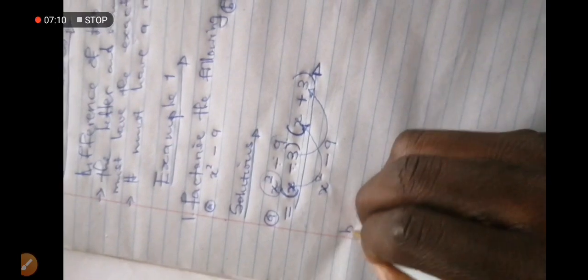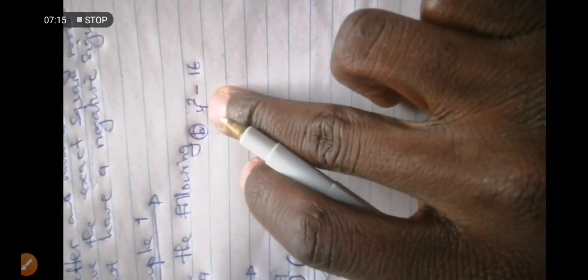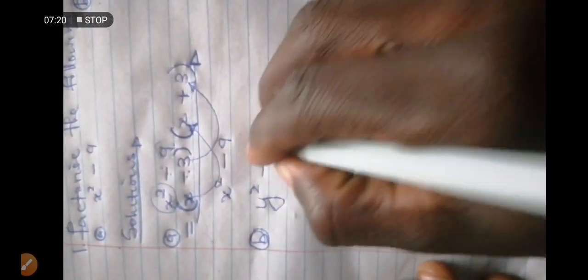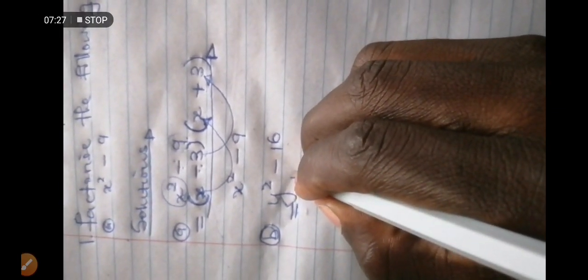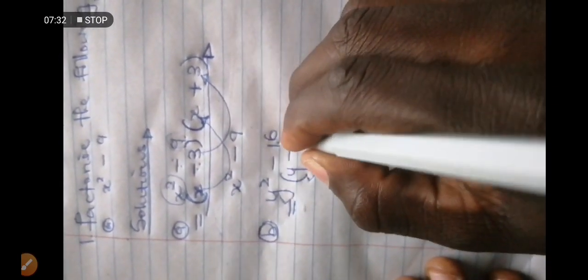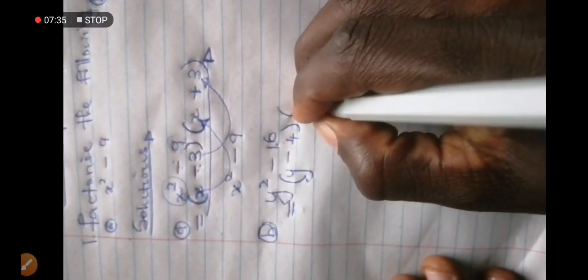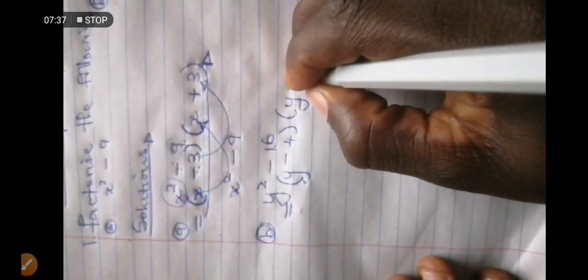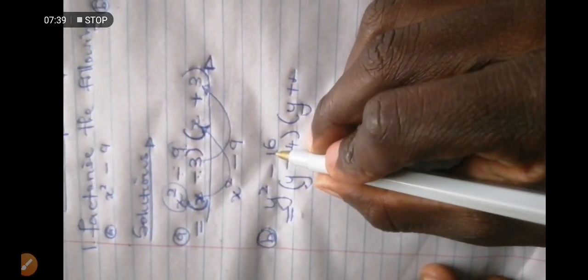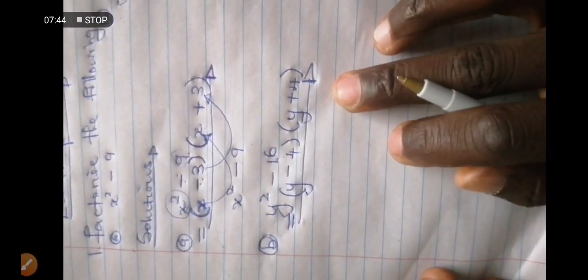Let us go to question B. It says: factorize the following: y squared minus 16. As you can see, this is simple now, right? The exact square root of y squared is y. Then y minus the exact square root of 16, which is 4. Then you open another bracket, y plus the exact square root of 16, which is 4. And this is your answer.